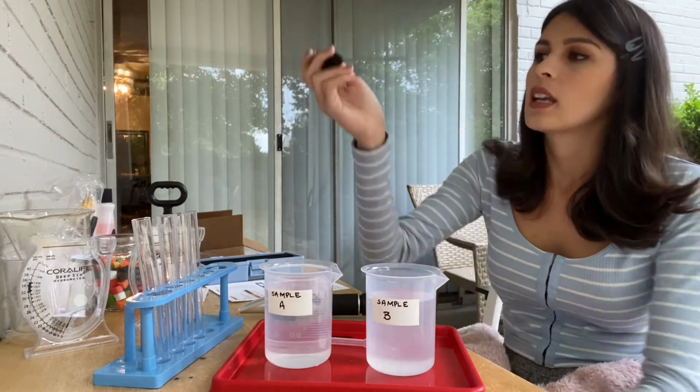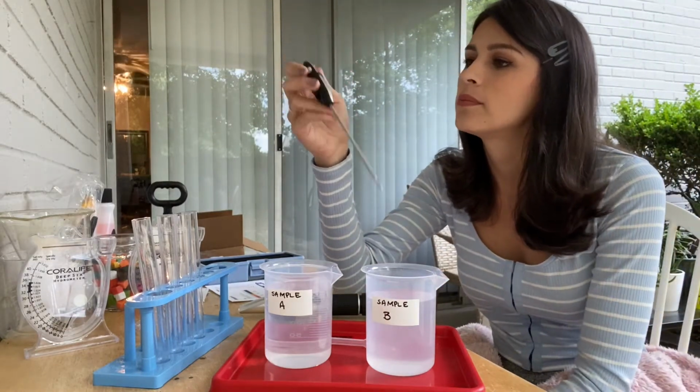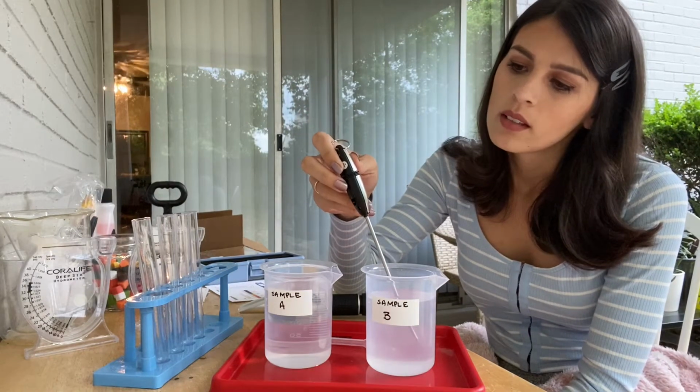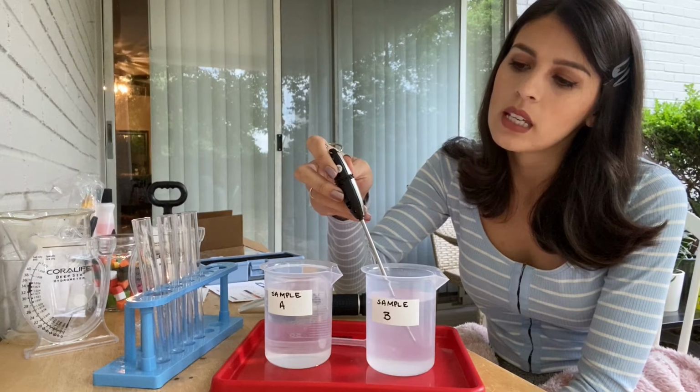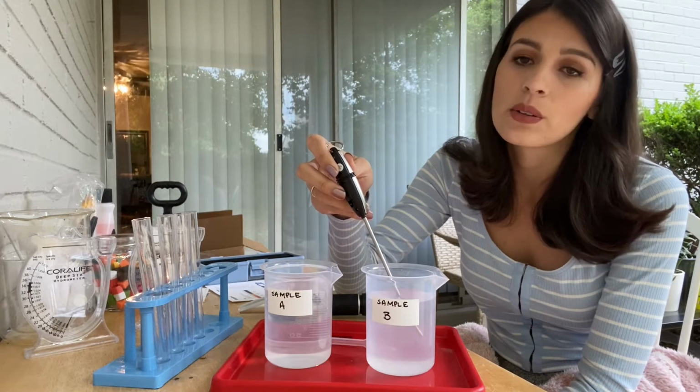And we're going to give it a second. We can test our next water sample. All right, and this one's getting to be 74.2, so about the same.